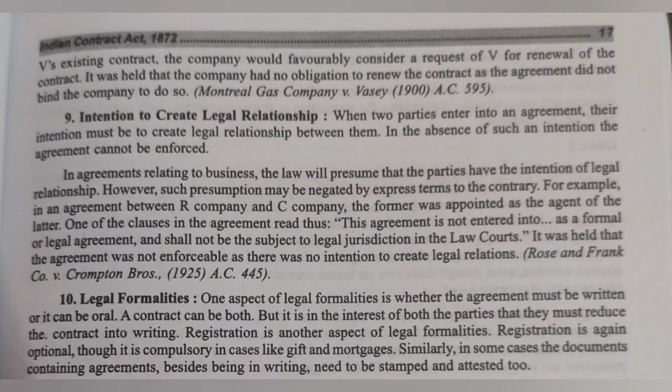Intention to create legal relationship. Whatever contract they are trying to enter, the intention should be to create a legal relationship between them, not any kind of illegal one. In an agreement relating to business, the law will presume that the parties have the intention of a legal relationship and legal formalities. They have to go as per the legal formalities. Registration is good, but it is not compulsory, except for gifts and mortgages.